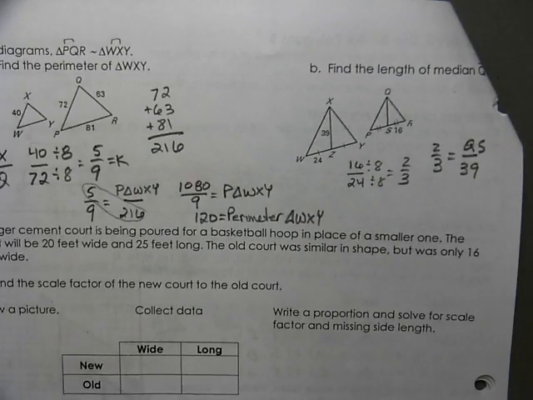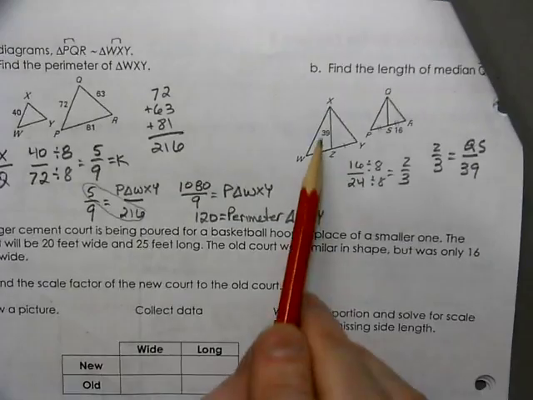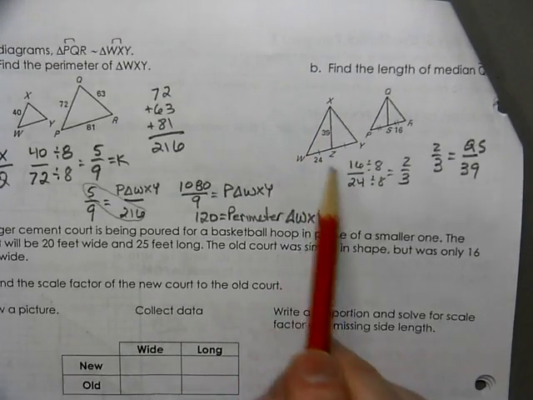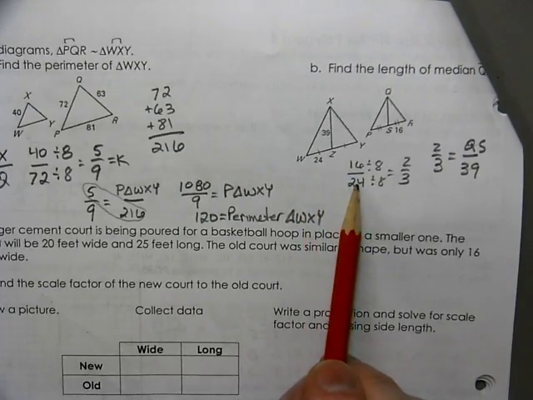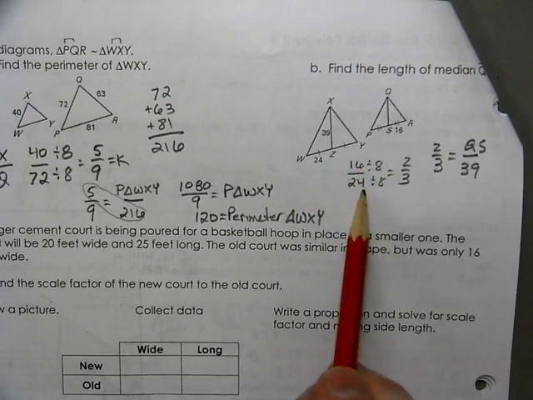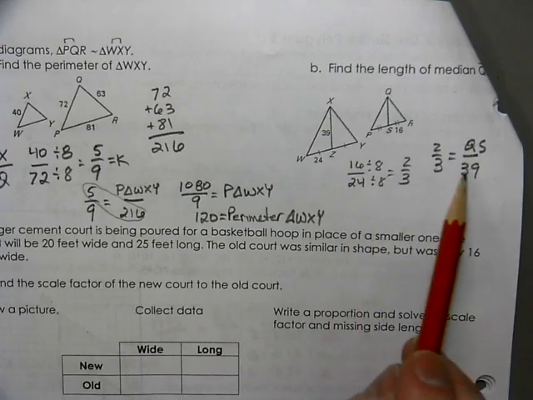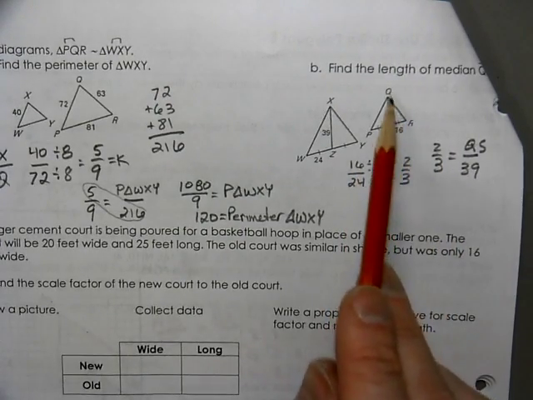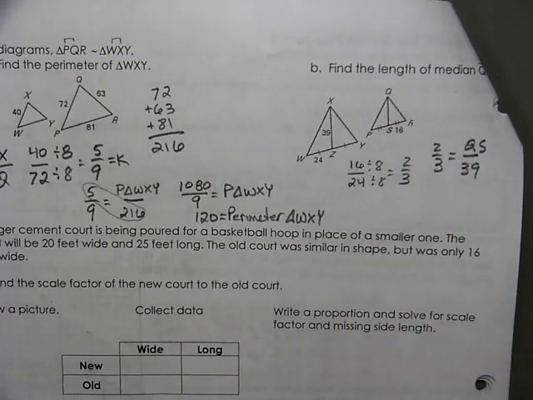SQ over 39. Now I put the 39 on bottom because it came from the bigger triangle. It came from the triangle that had the 24. Since the 24 was on bottom, I had to put the 39 on bottom. Since the 16 was on top, I had to put the QS on top.